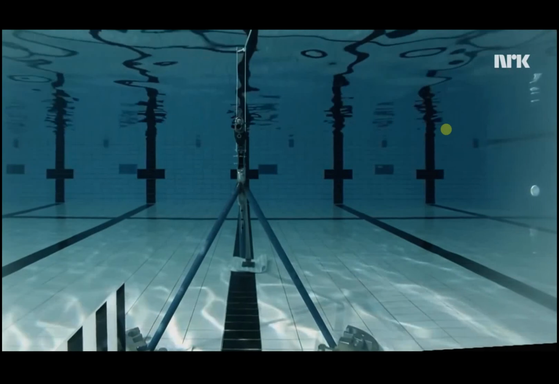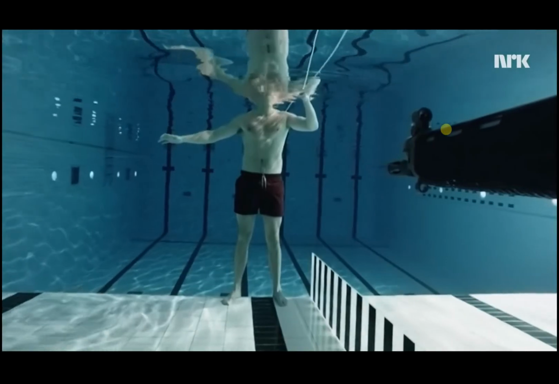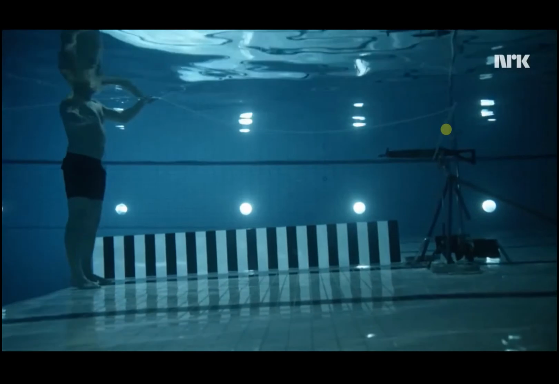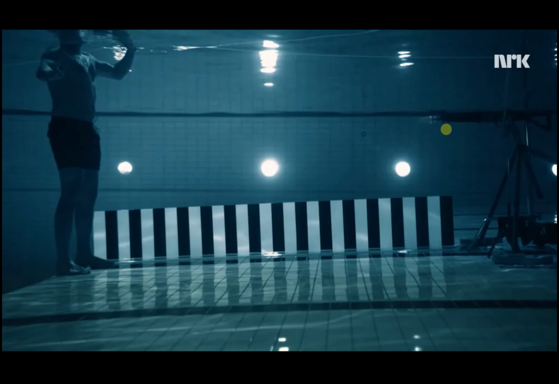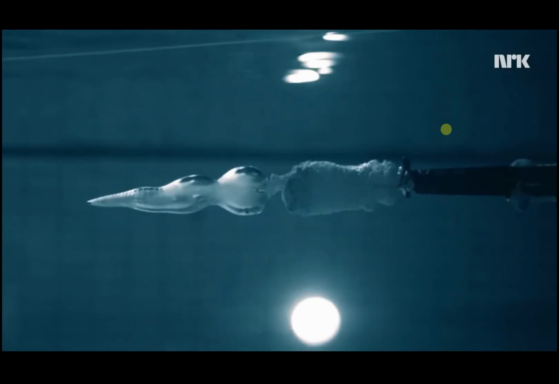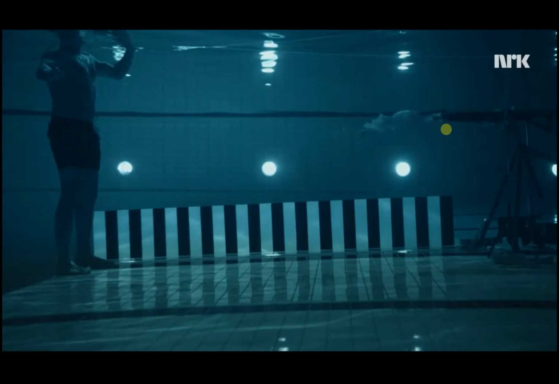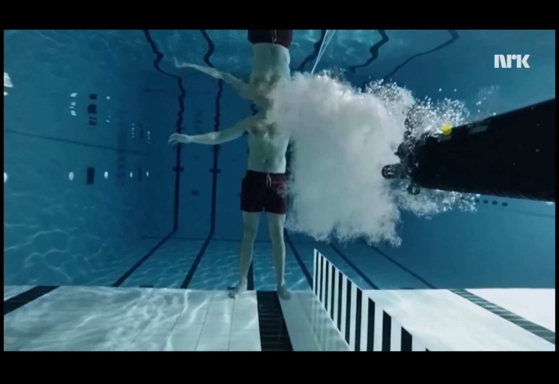So now we're going to fire a gun at a physicist underwater. Now the kinetic energy is going to go into deforming the water, force times distance. Will the water apply enough of a force times distance to reduce the kinetic energy to 0? Don't try this at home.